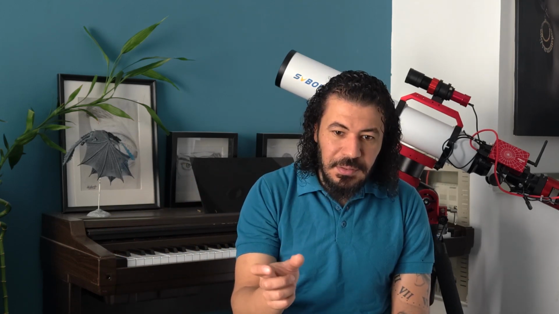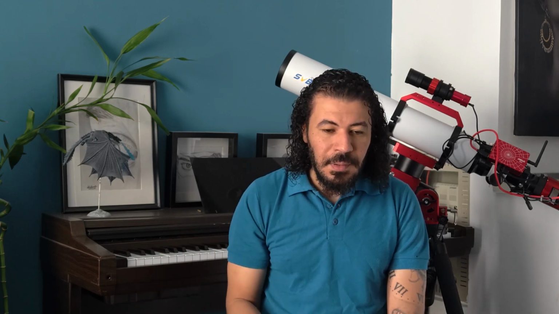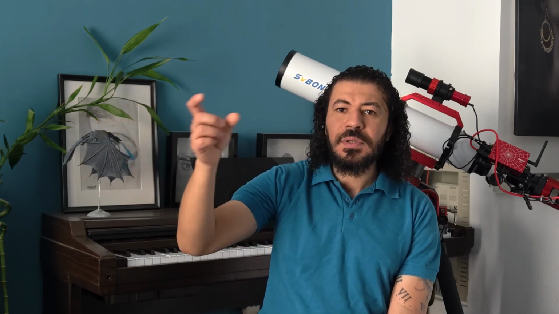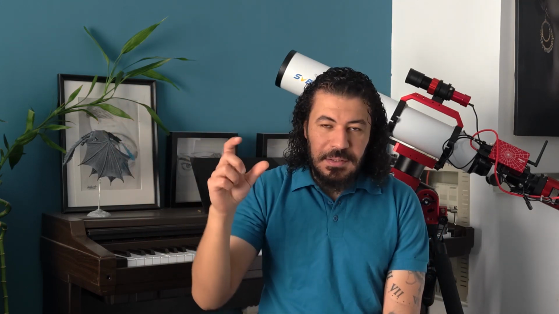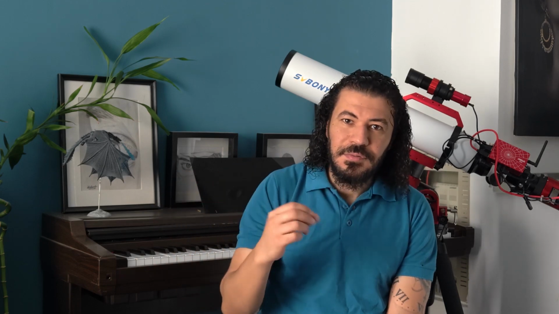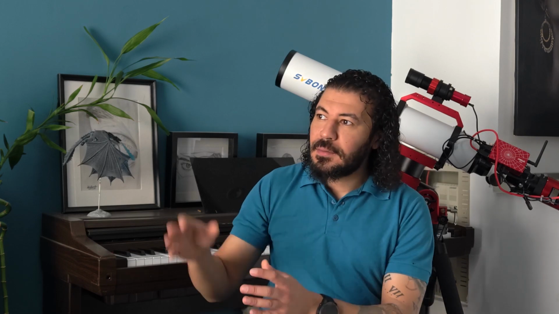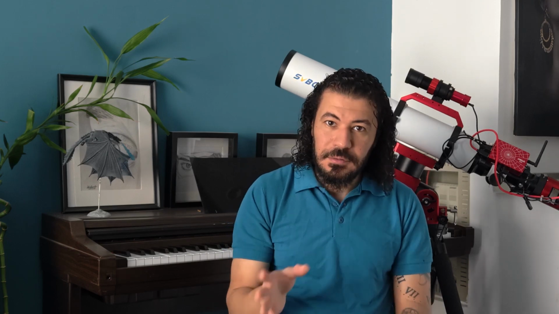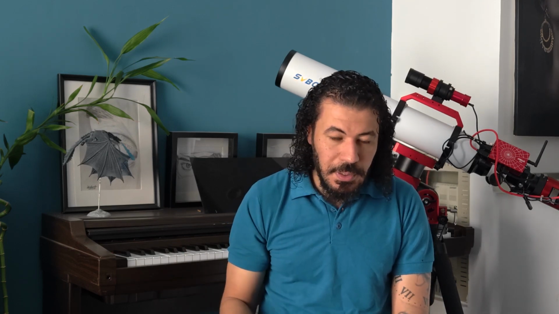An example for that would be the SV Bony SV220 or the Optolong L-eXtreme or L-Pro. These last two are on the expensive side, so the budget option will be the SV220. You will be good to go there, and you can capture all the emission nebulae in the sky with amazing details, and you don't need a lot of exposure time, which will also help you with guiding.